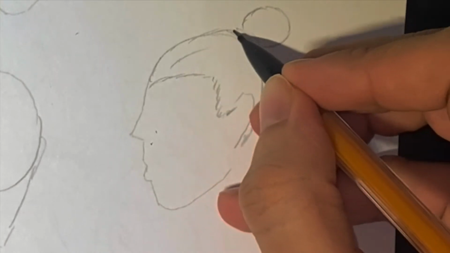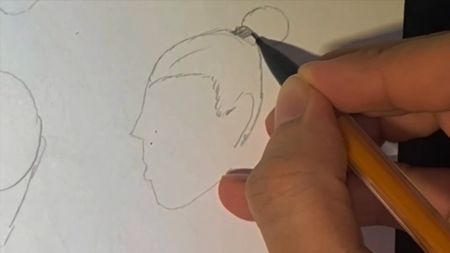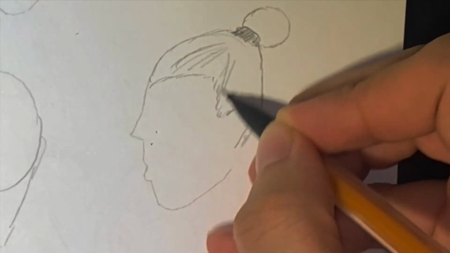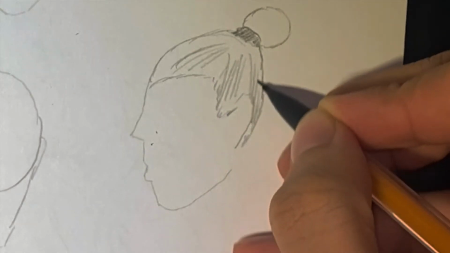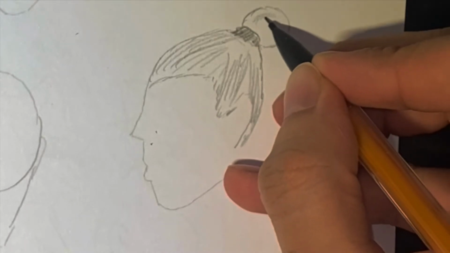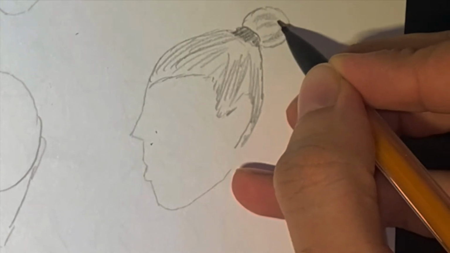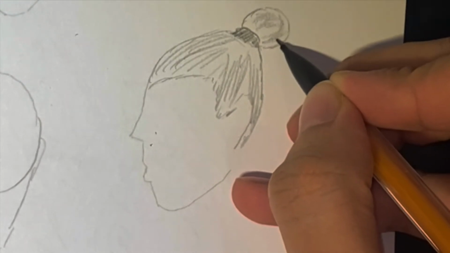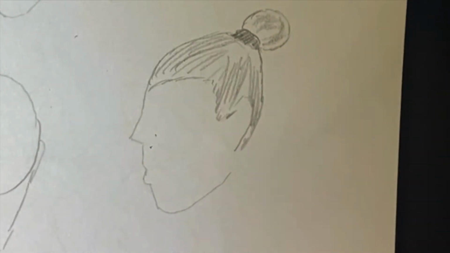So obviously there's a hair tie right here. You see there's a hair tie. So it's going to be pulling all the hair, the hair from the back, the hair from the side, the hair from the front, all the way up here. And then this area would be kind of balled up. So you draw a little ball shape, and you just follow the curves of the ball to make it more 3D. So there you have a ball shape.